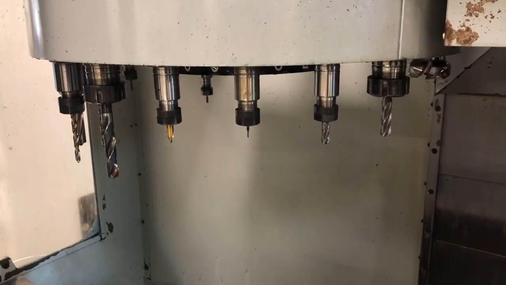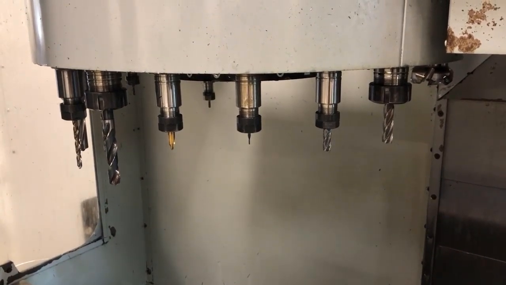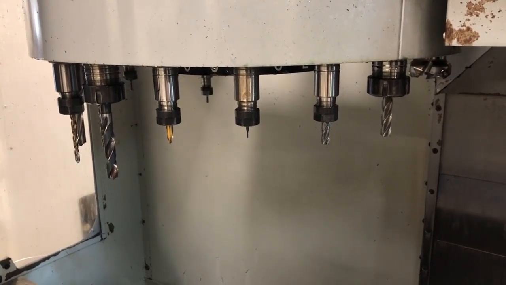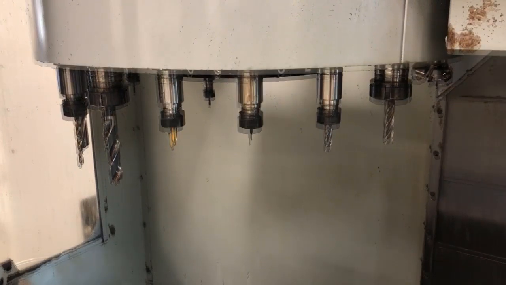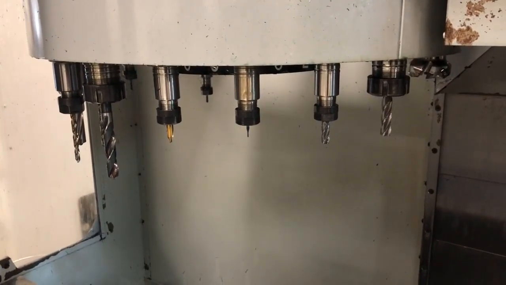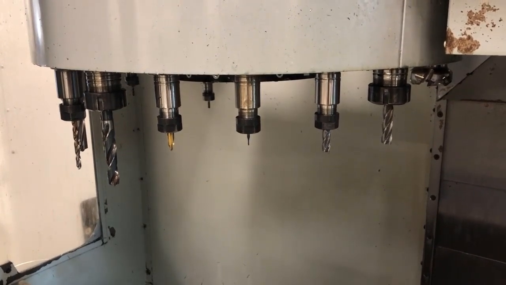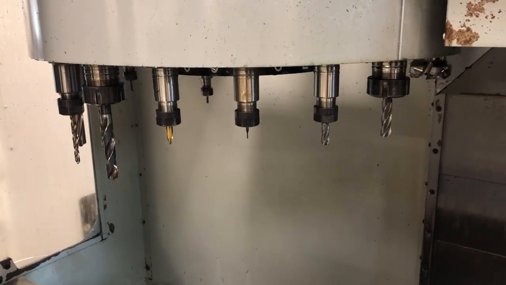Now, because we have gone through the same process for all of these tools, touching it off on that tool setter and recording the tool length offset, anytime the program is calling one of these tools and brings in that tool length offset with the H value, the machine knows exactly where the tip of that tool is in relation to that part.